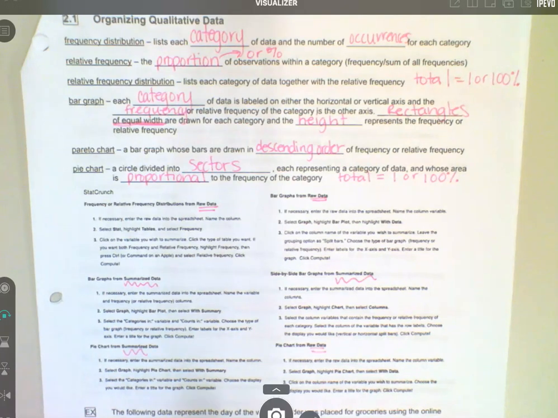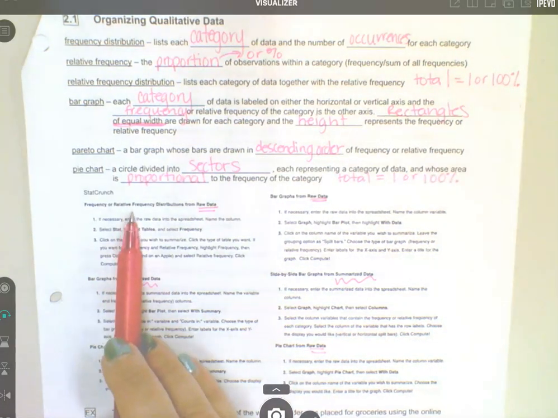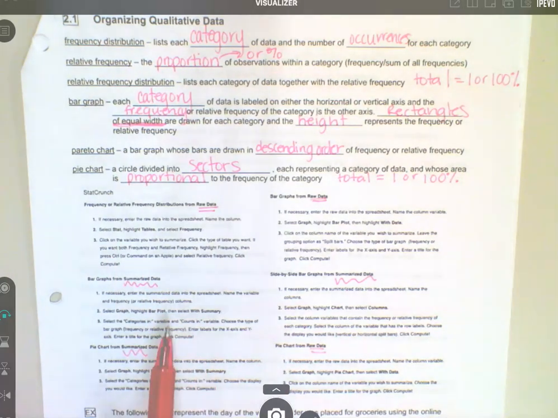And when I look at these, notice that I do not have frequency or relative frequency from summarized data. If the data is already summarized, then you will need to just do a frequency or relative frequency chart by hand, because they've already given you the information you need. So StatCrunch doesn't need to organize it for us.